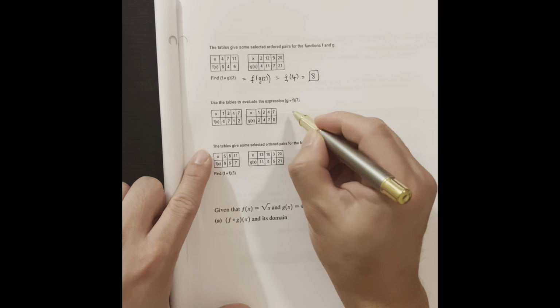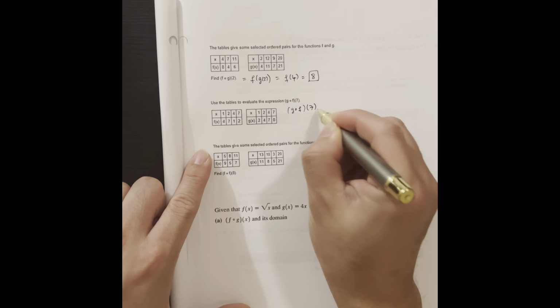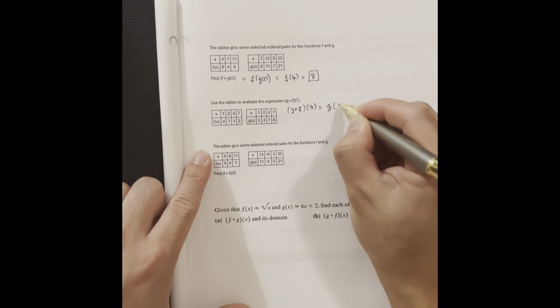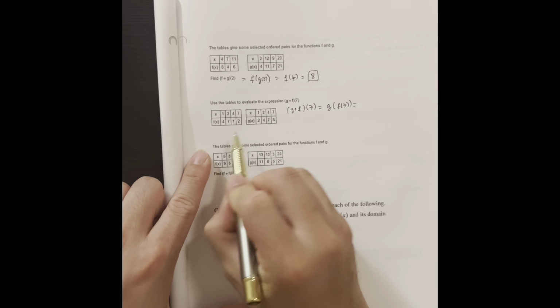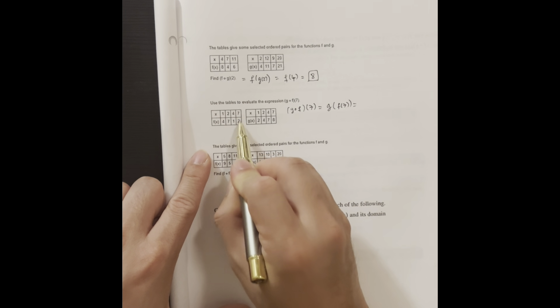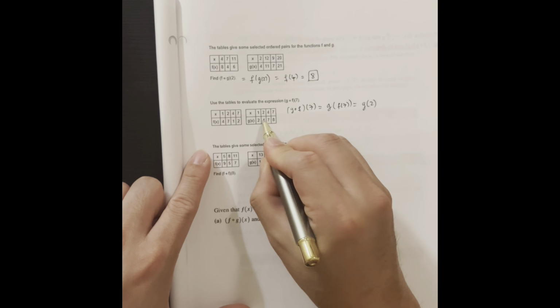So here we're looking for g of f of 7. That's g of f of 7, and f of 7 is 2. So that's g of 2, and g of 2 is 4.